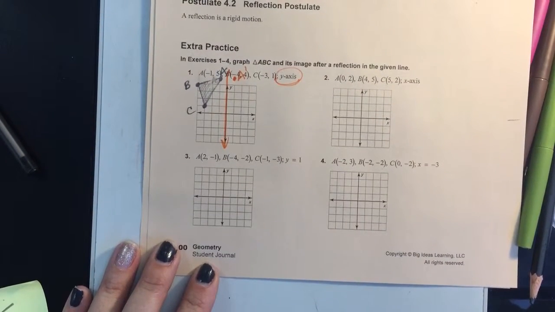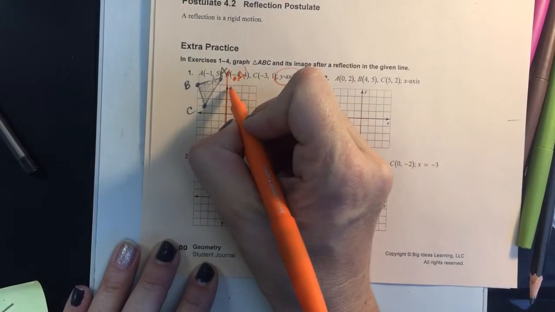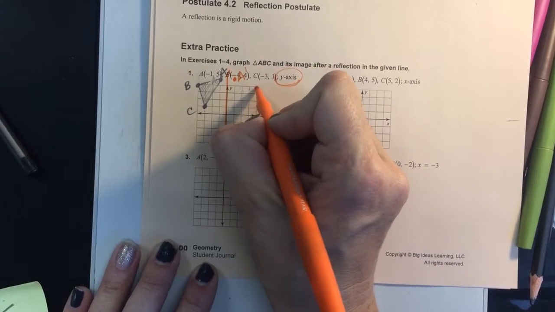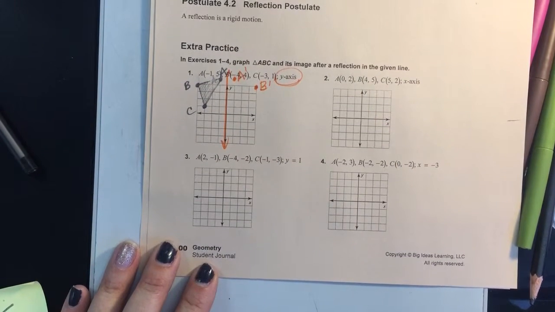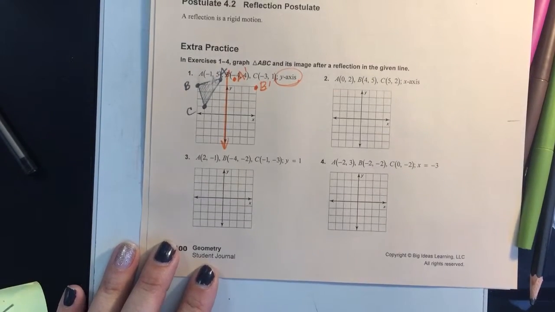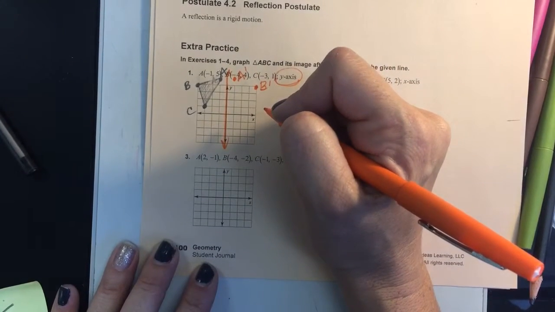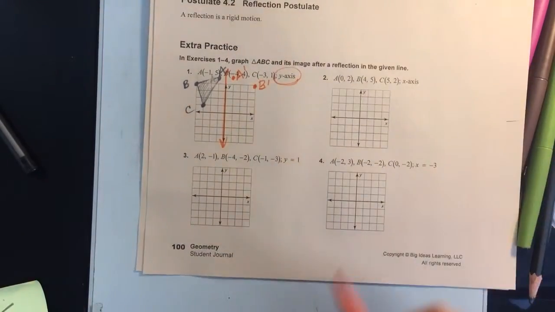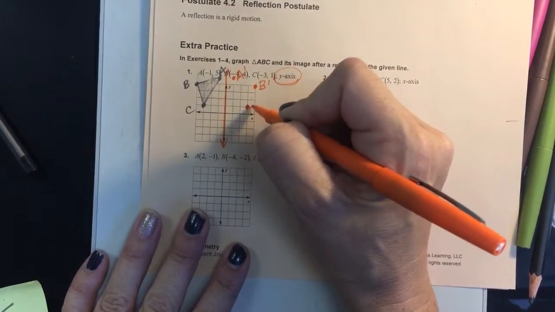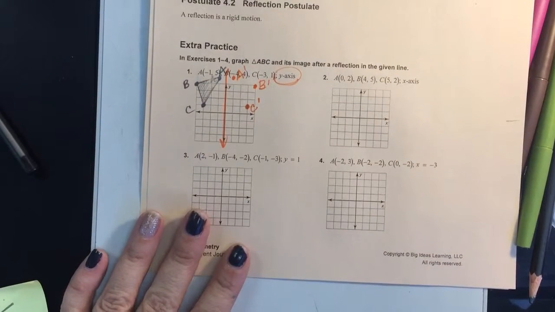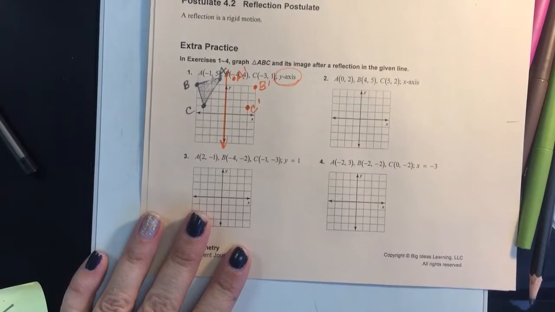Go ahead. When you're reflecting over an axis, like over the x and y axis, would you just change the y value to make it the opposite? I don't think it's the y values that change. Think about this as we're drawing it. What is it that's changing? Because the y value has to do with how high it is, and it's staying at the same height. What's changing? Your x's are changing.